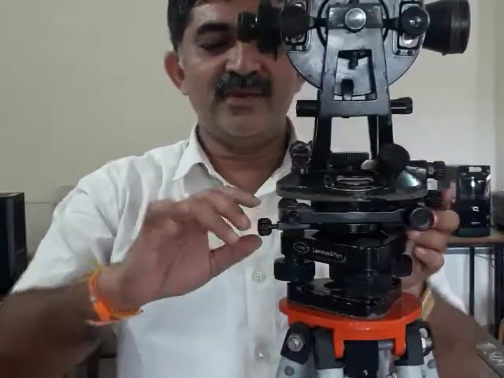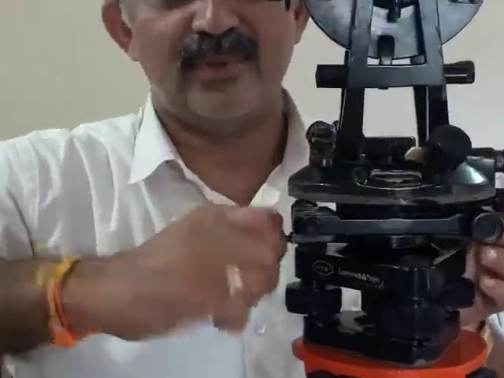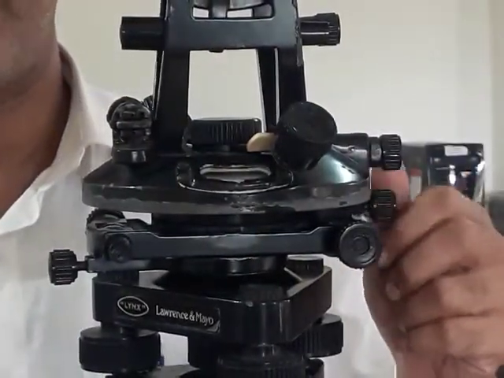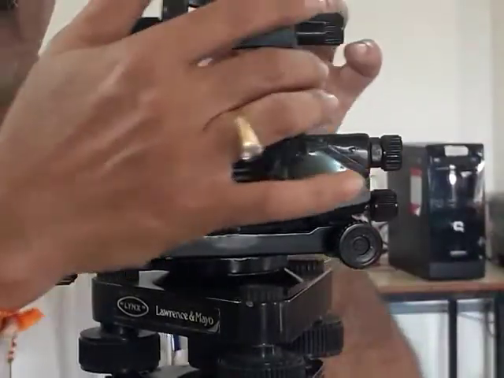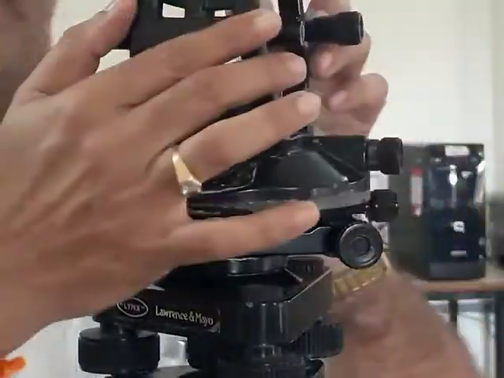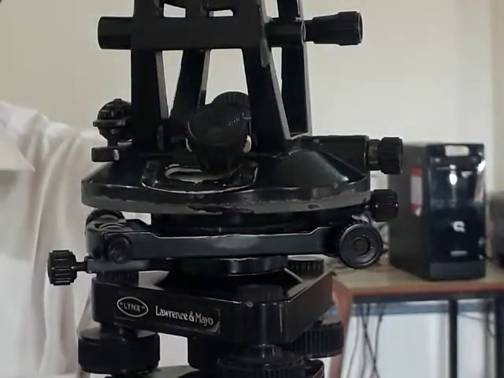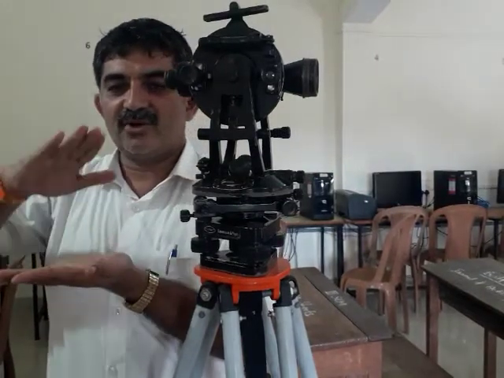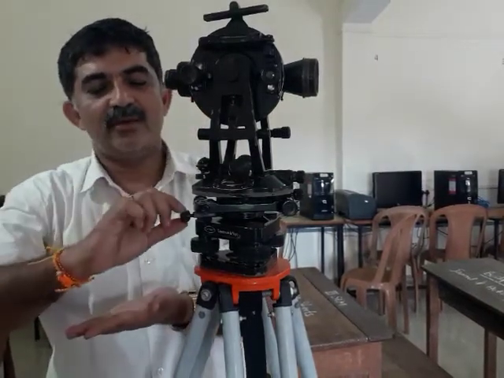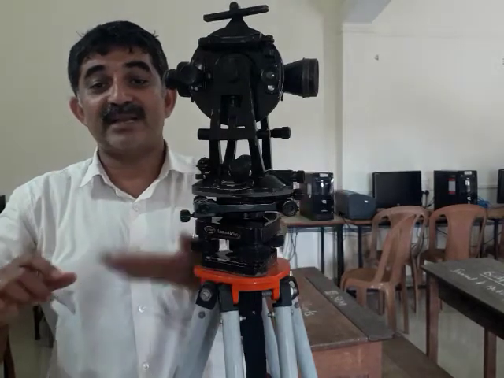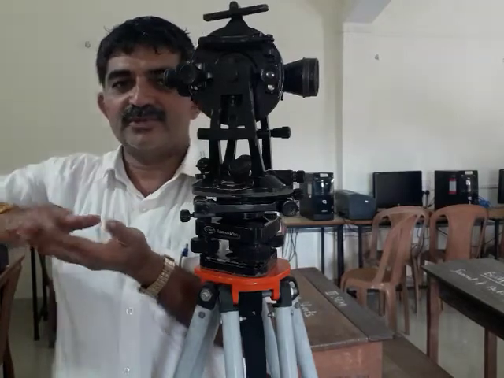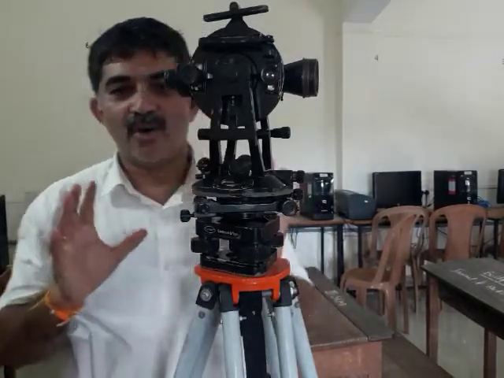But when the lower clamp is clamped, upper clamp is released, unclamped, now if you rotate the instrument, the verniers are only rotating, not the horizontal circle, because horizontal circle is clamped by lower clamp. Upper clamp is released, means verniers are now free to rotate. So this is the very, very important operation or arrangement you have to remember.